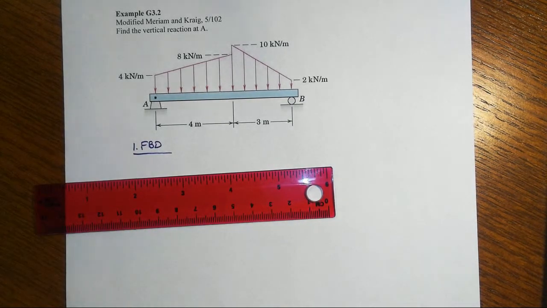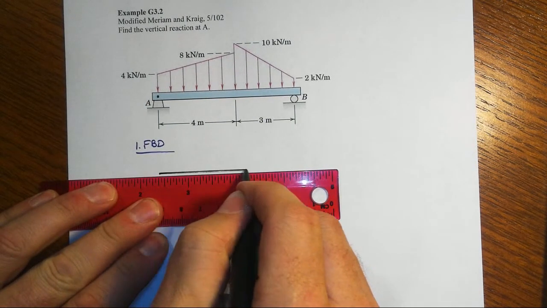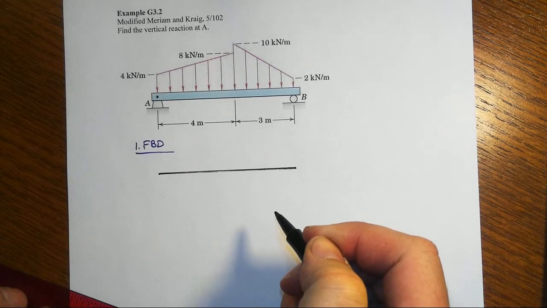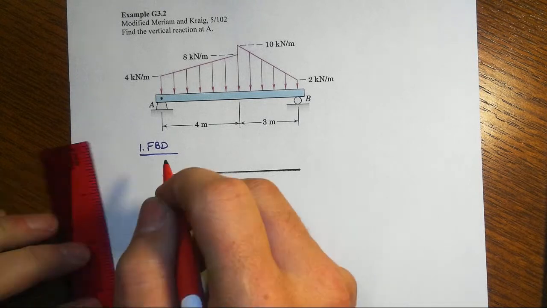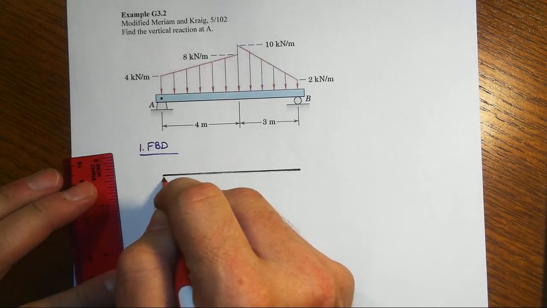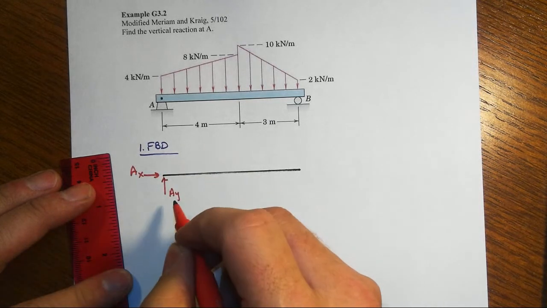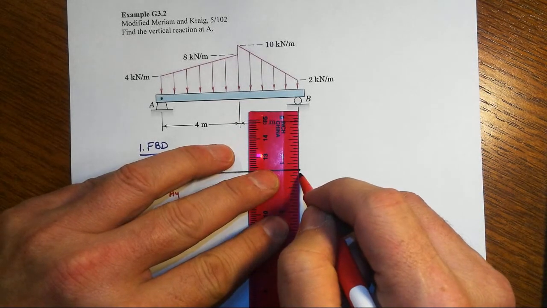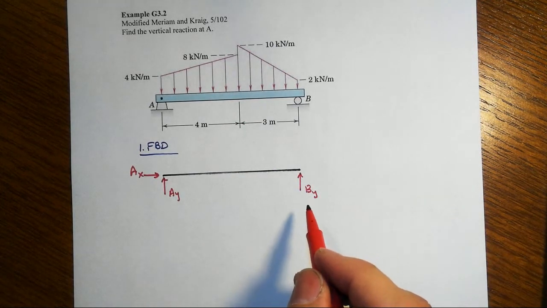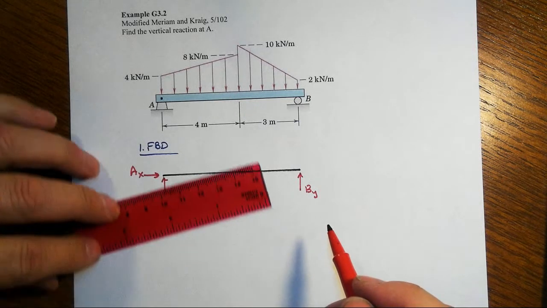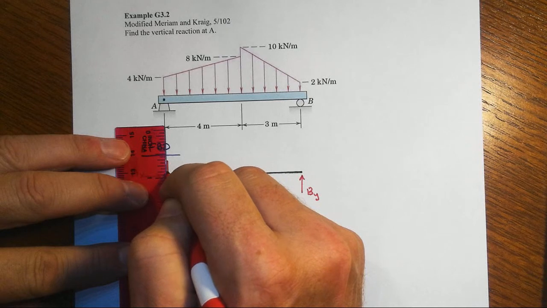And let's lay out our 7-meter long beam, right? And we are going to have then a set of pin reactions at the left. There's AY, there's AX. Find the vertical reaction at A. We only want AY. And then we got BY over here. Even though we're not looking for BY, we still have to have it. If you don't, I'll get mad, and you will not get the same kind of quality of your response.